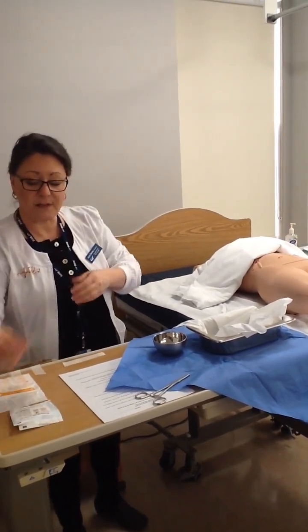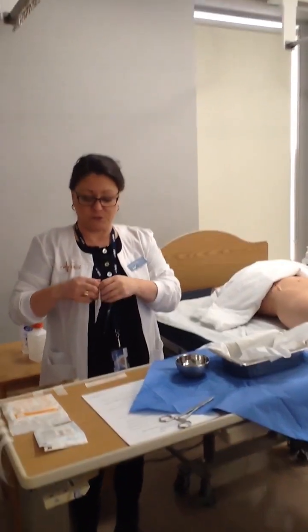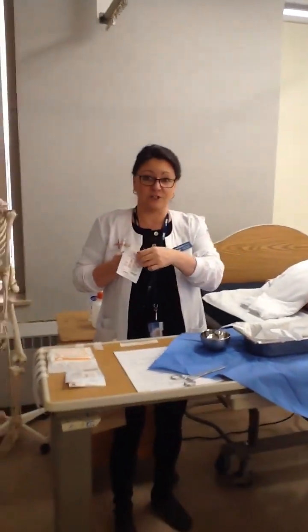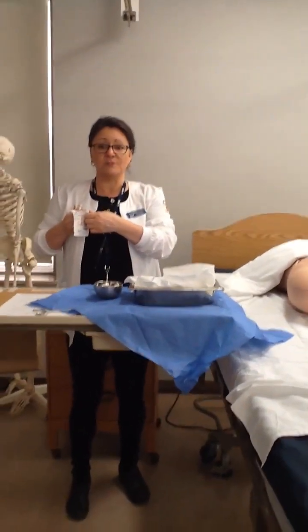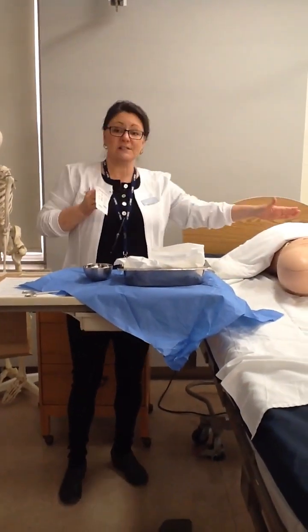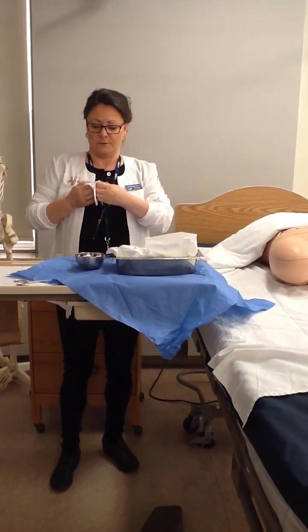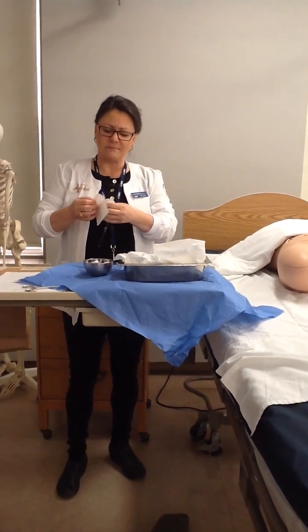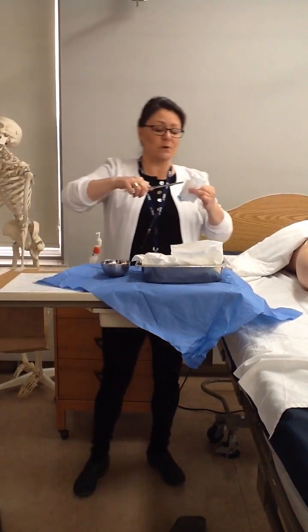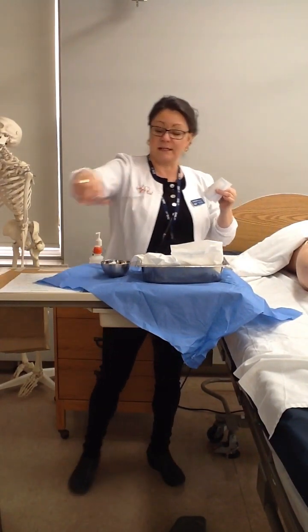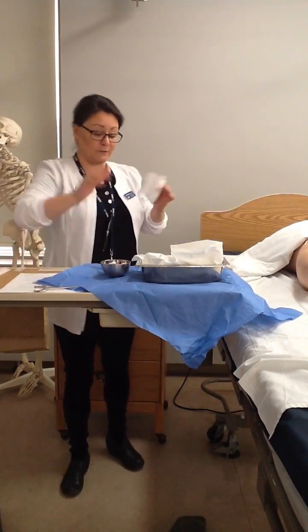I'm going to do the same thing with my sterile 2x2s. So there's 2 in every package of sterile 2x2s. I need 3 packages of these 2x2s, 3 to cleanse the wound and 3 to dry the wound. And that's a minimum. It depends on the type of wound that you're cleansing. You may need lots more. I'm just going to add those in. You notice I'm standing back from my sterile tray.